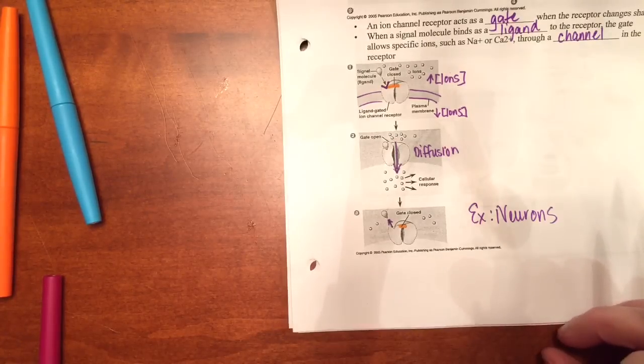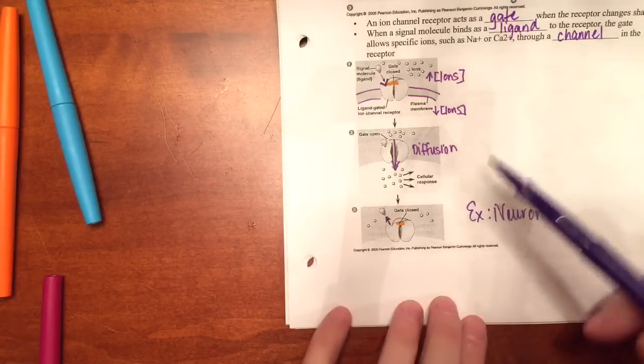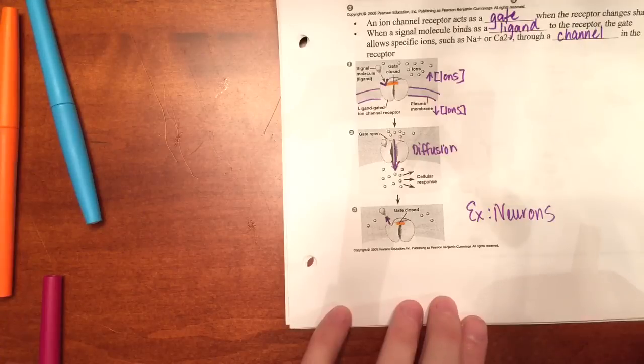So I'll leave that here for today, and tomorrow we'll look at the transduction part. So what happens in the signal transduction pathway.